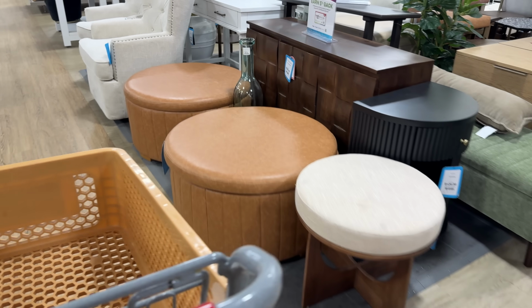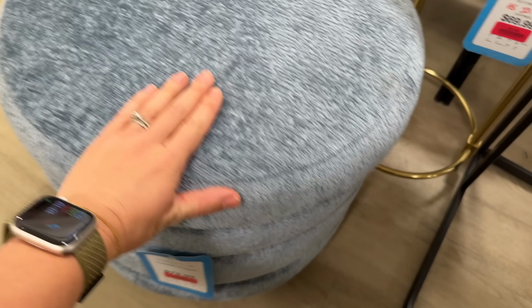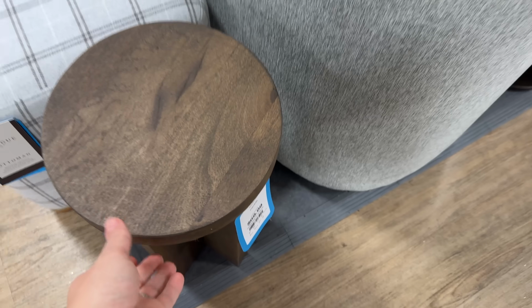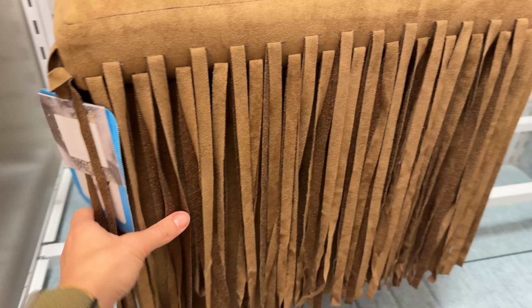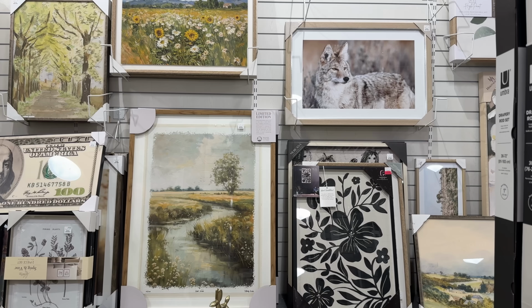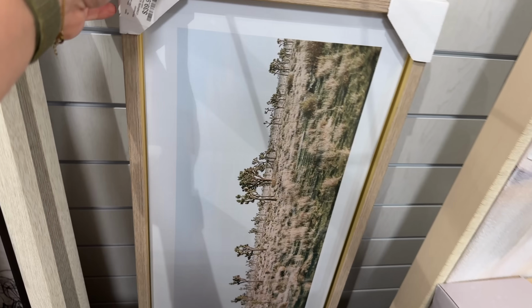I'll stop rambling. I just always get so many questions around this subject, so I thought it might be helpful for this room makeover to show you what that process looks like a little bit and how I come up with a plan.